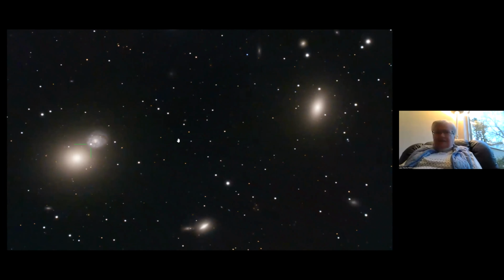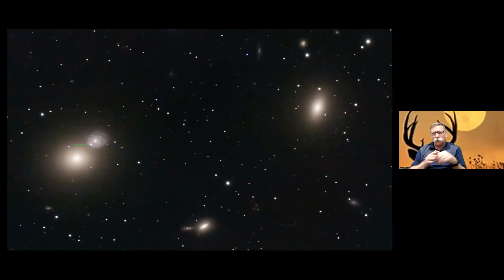It's just spectacular. It was hard to see the other galaxies when you're on the other side of the flat Earth.